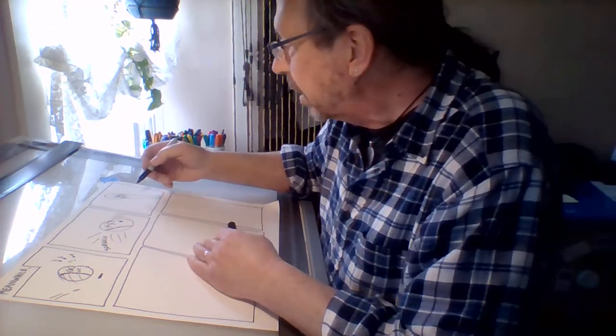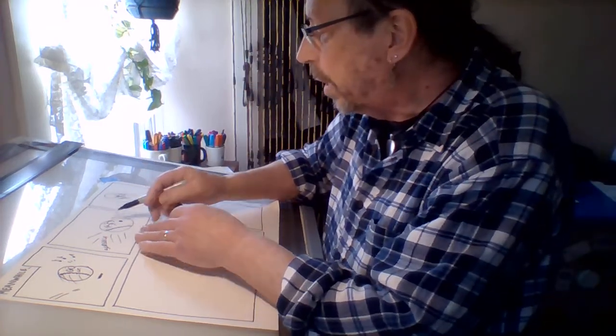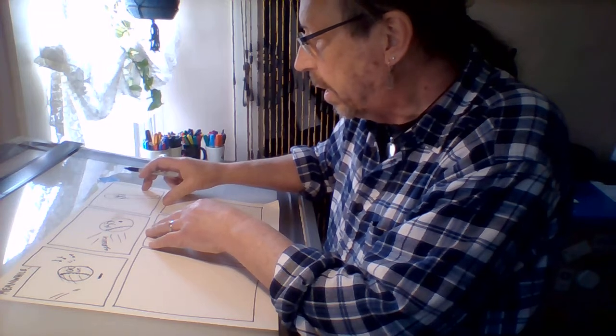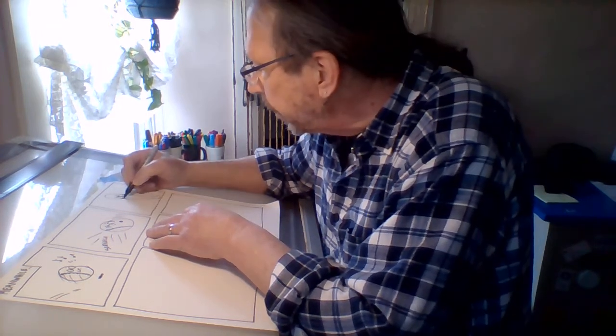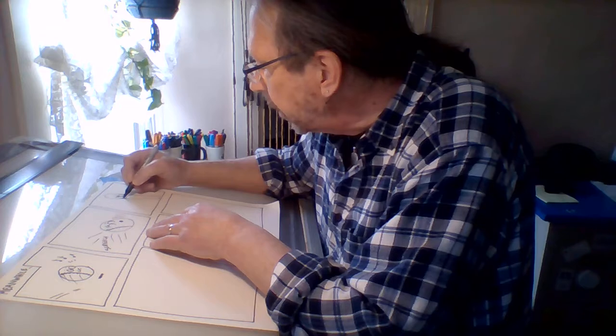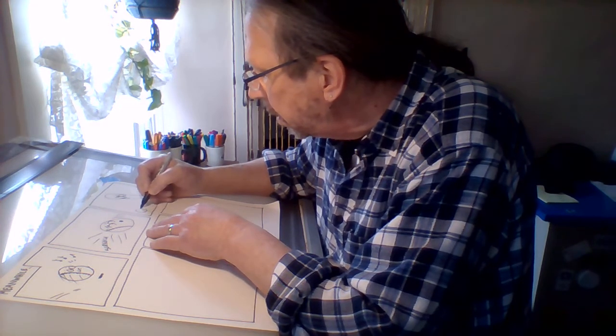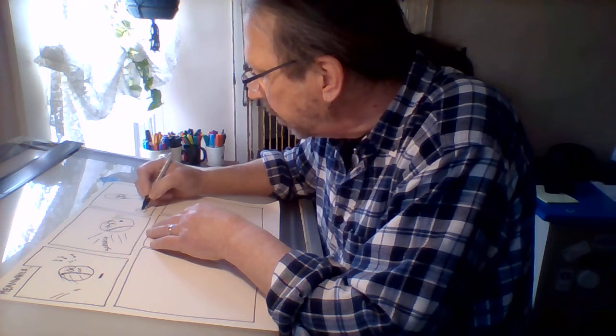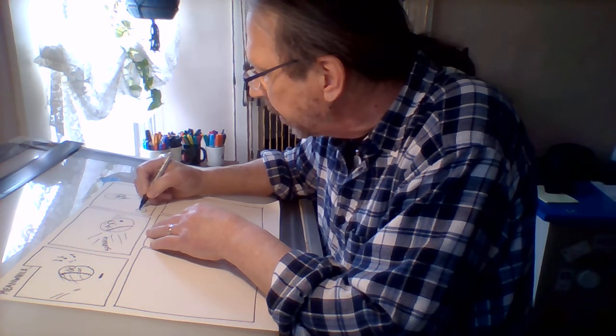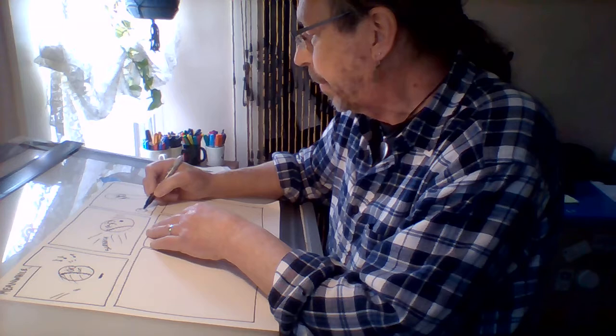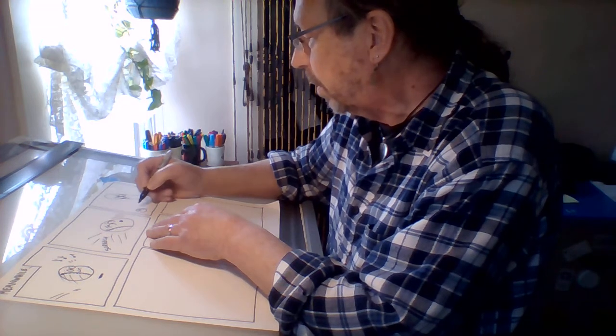So there he is, he's looking. Now I could, at this point, just leave these panels like this, or I could put him in here, give me some scale, and that means I can see the size difference between the two.